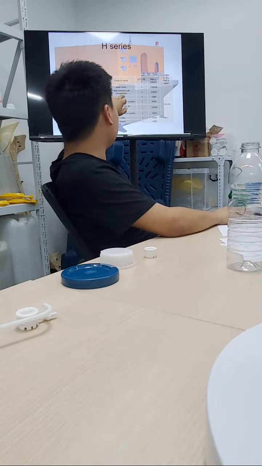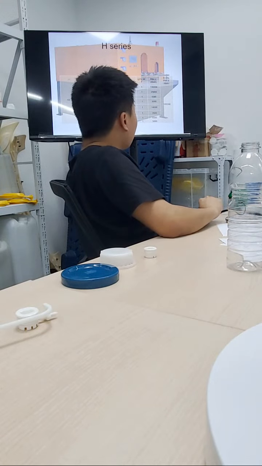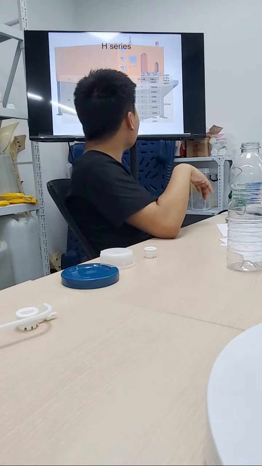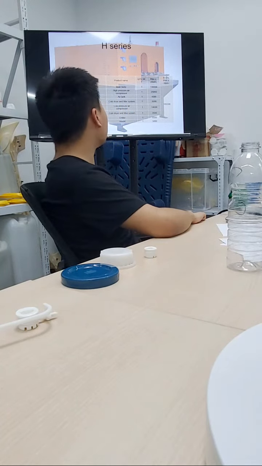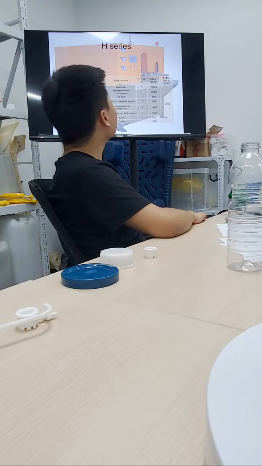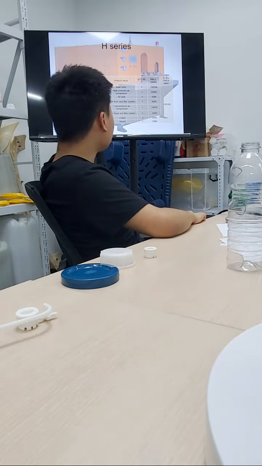This is the H series. The H series is only H2 because if it is too fast, like H3 with 3 cavities, the people loading the preform by hand would be too slow. So we only make the H2 series. Its output is about 16,000 pieces per hour.